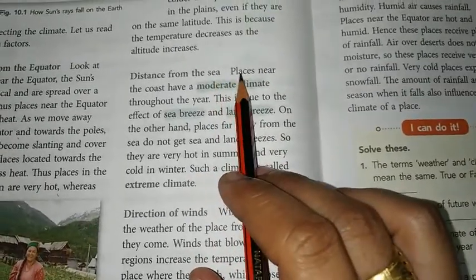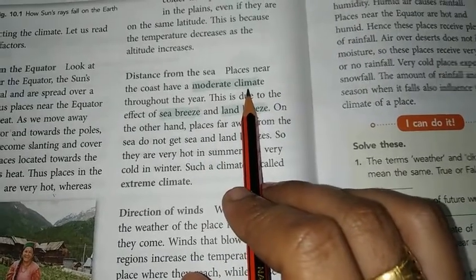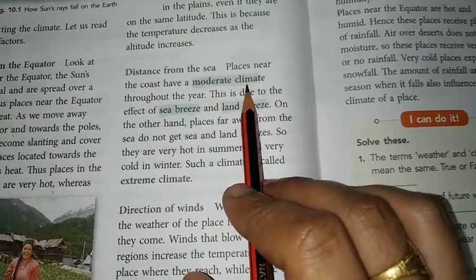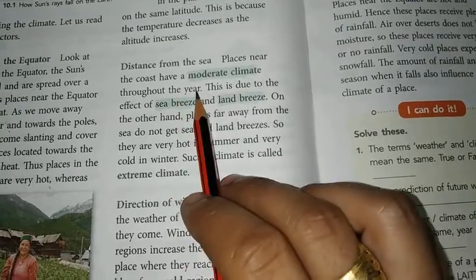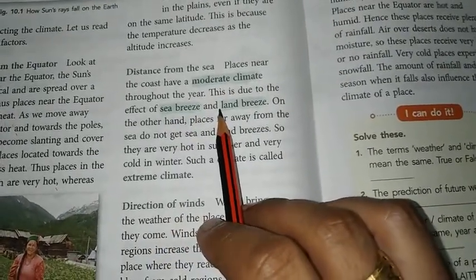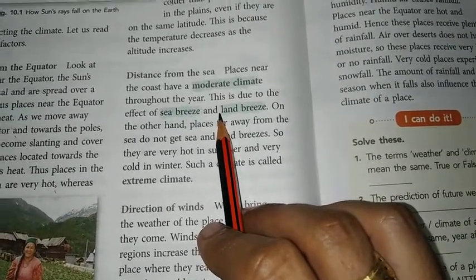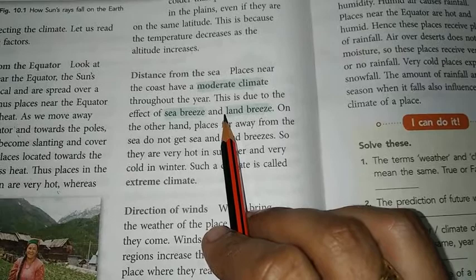So next is the distance from the sea. Places near the coast have a moderate climate. कहते जो places समंदर के पास है वो उनका climate moderate होता है throughout the year. क्यों? Due to the effect of sea breeze and land breeze. Because sand takes less time to heat and less time to cool.